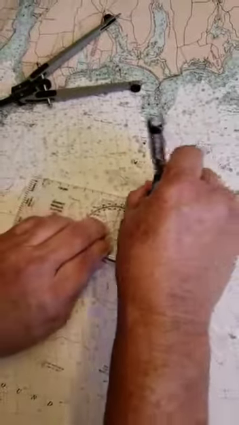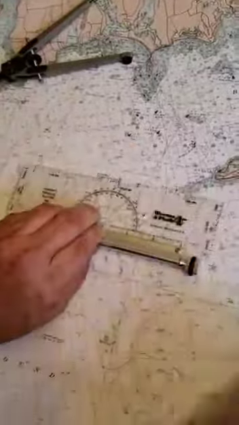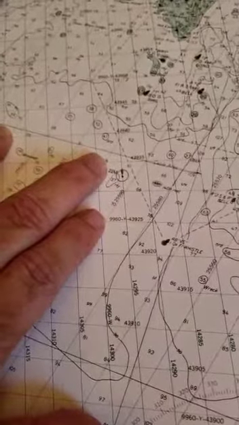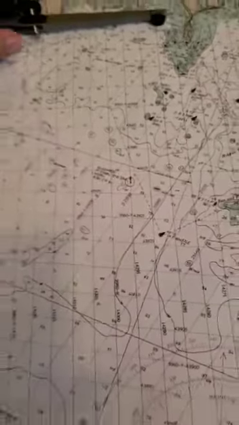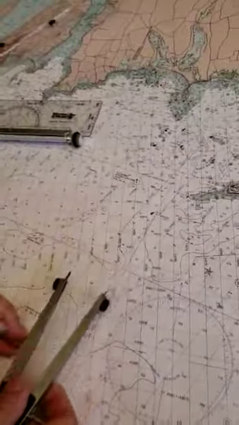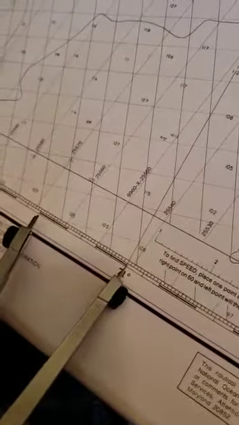We're going to take the line and run it nearly all the way across. Anywhere along that line is 41 24.3 minutes north. At that point, I'm going to take my compass again and come down to the bottom of the chart, 71 degrees, and I'm going to open my compass to 04.2.